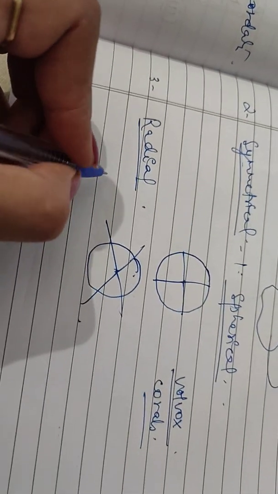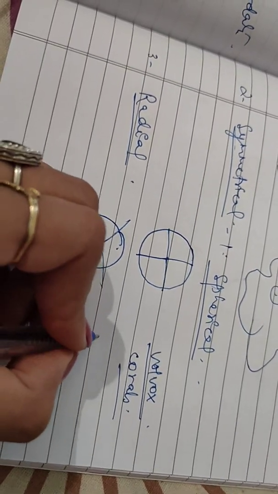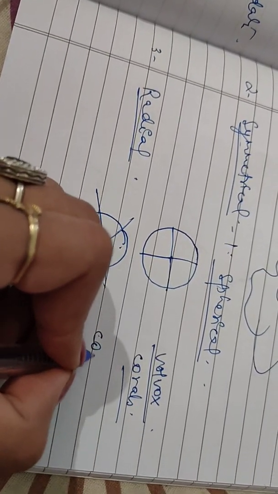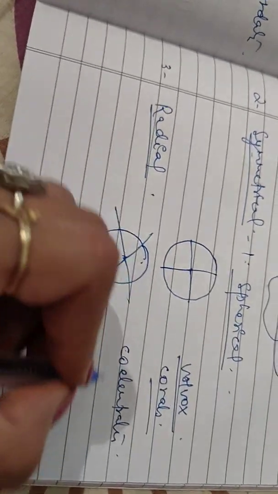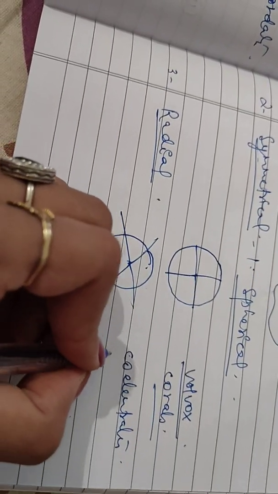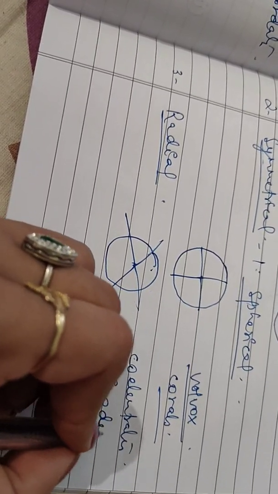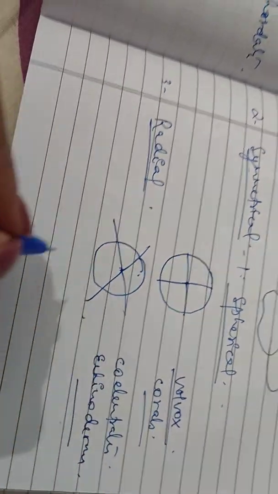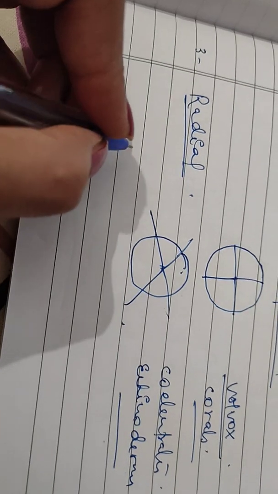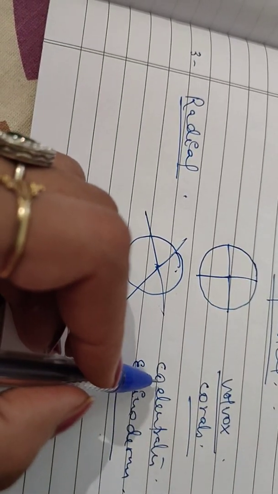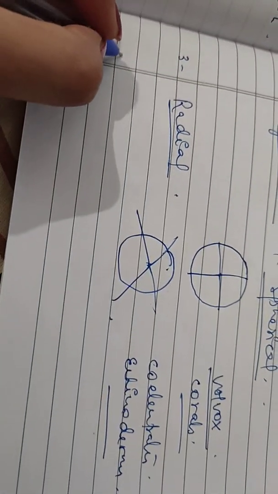Some sponges and many coelenterates have this radial symmetry, and adult echinoderms like starfish also show this type of symmetry. Hydra, in coelenterates, and jellyfish also show radial symmetry.